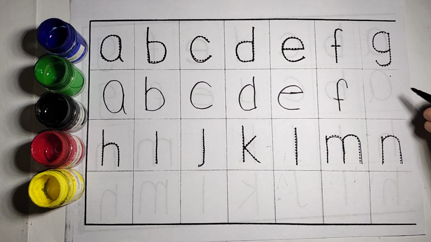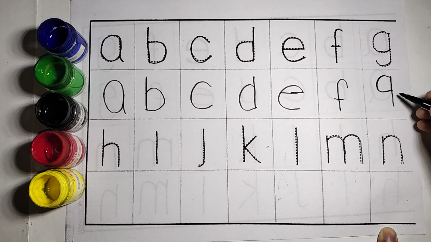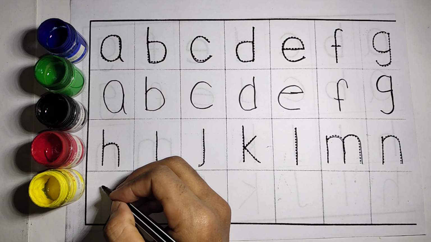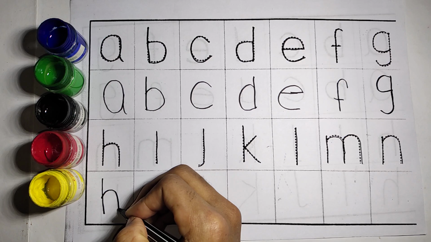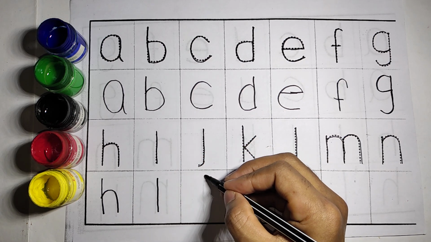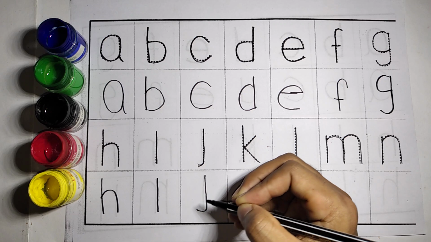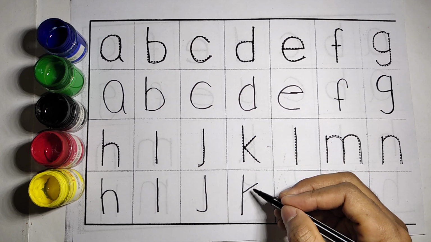G for got. The next one is H. We again draw H. Now we draw I. And the next one is J. Now we draw K.